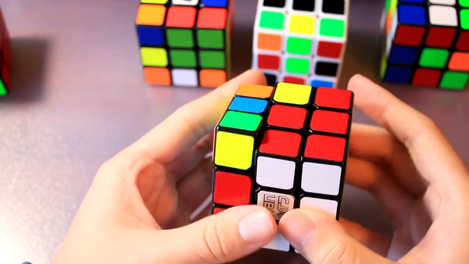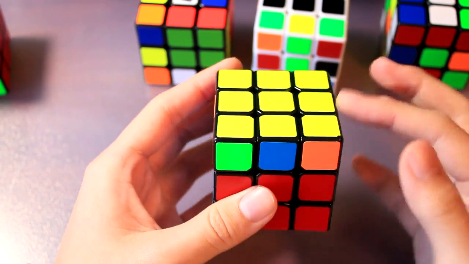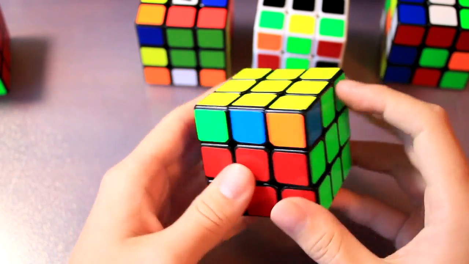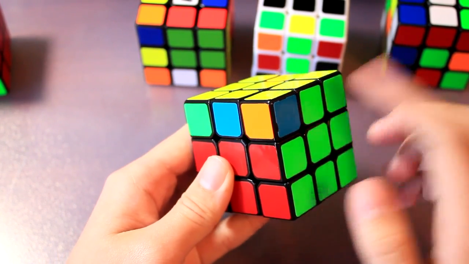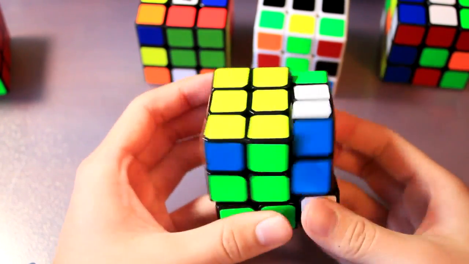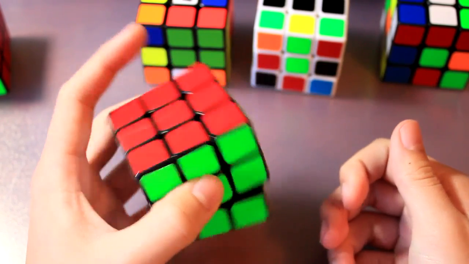Now you do your OLL, and now you can do your PLL. From this angle, you know it's a G perm because you have headlights, and then you have this, which could be an A perm, except that these are opposite colors, so you know it's a G perm. That's the solve.